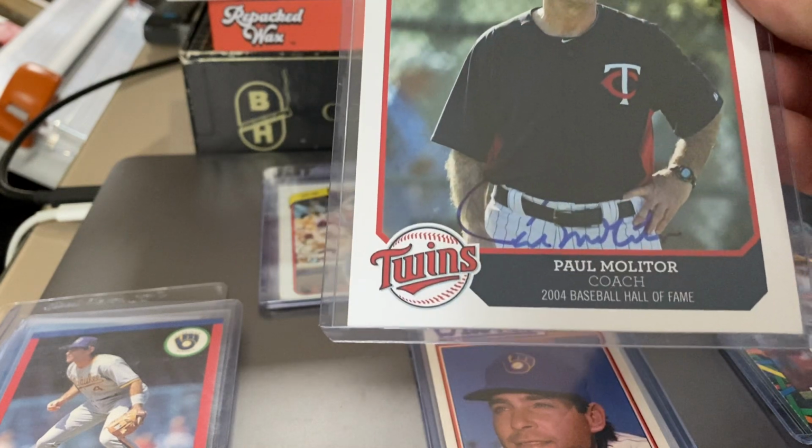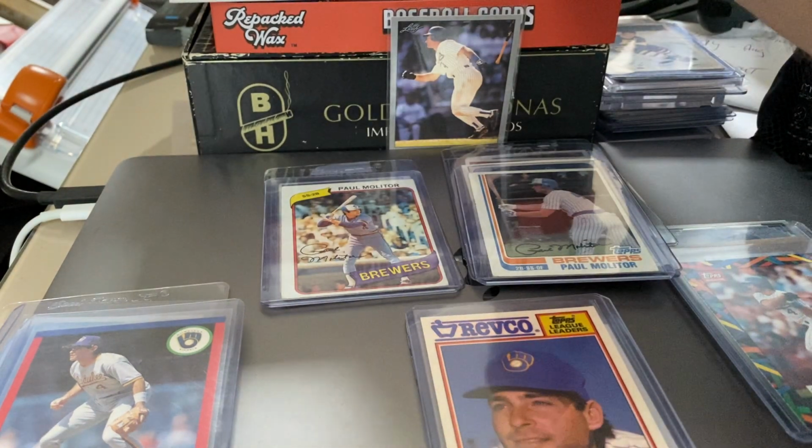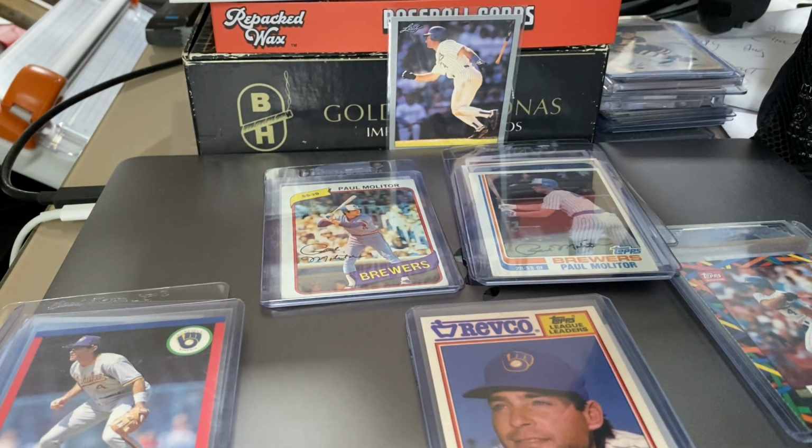Paul Molitor, coach. So, if you were adding up, that's 21 different positions for Paul Molitor on baseball cards. 21 distinct, unique positions.